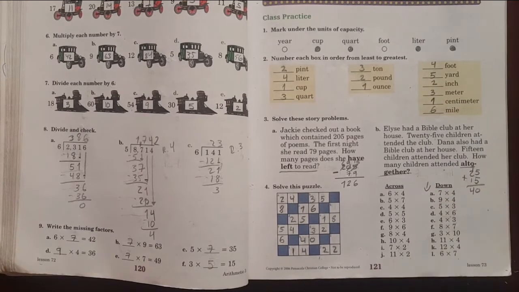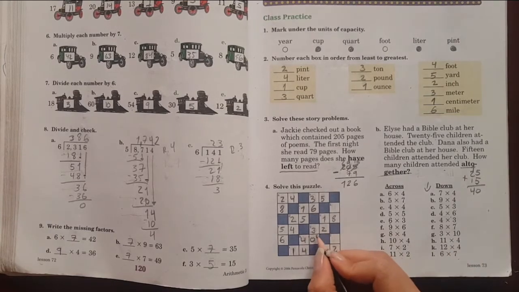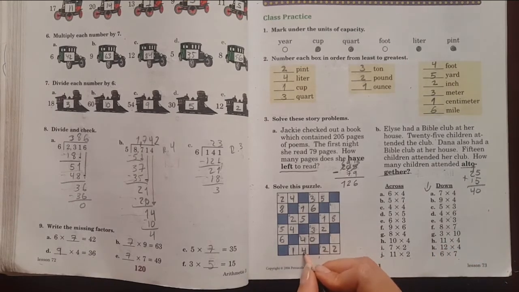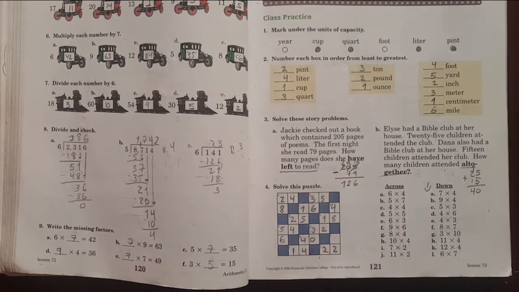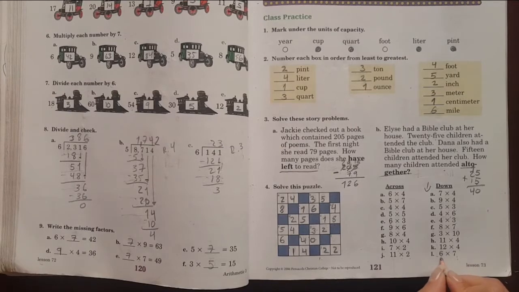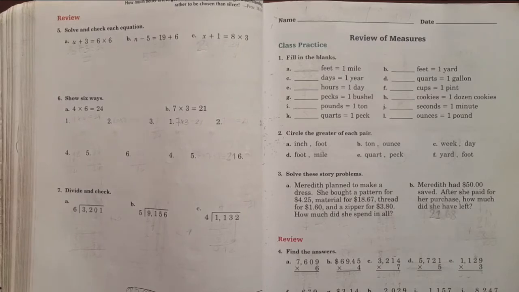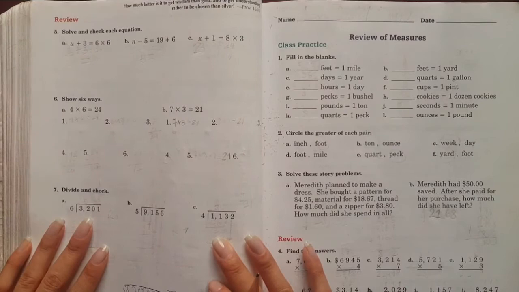¿Listo? Down. Next, 3 multiplied by 10, 30. Look, 30. Next, 11 multiplied by 4, 44. Where is H? 44. You see? Next, 12 multiplied by 4, 48. In K, 48. You see? And the last one will be 7 multiplied by 6. It is 42. Here, 42. Good job. Now, on page 122, we are going to do the review.